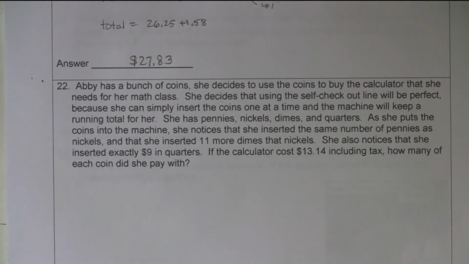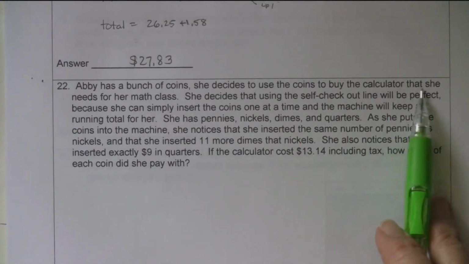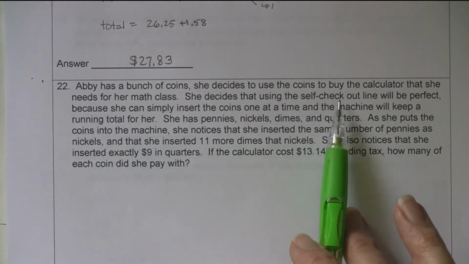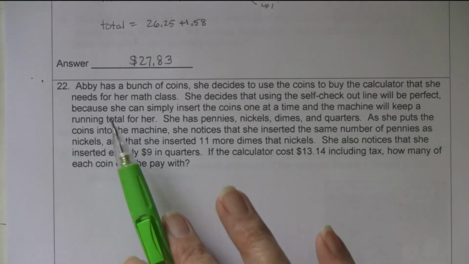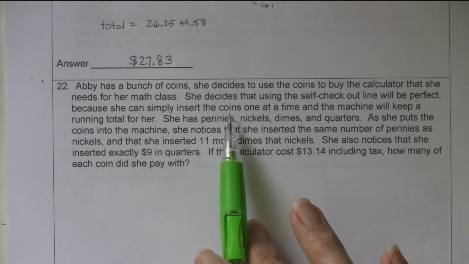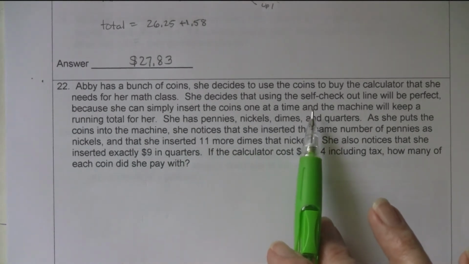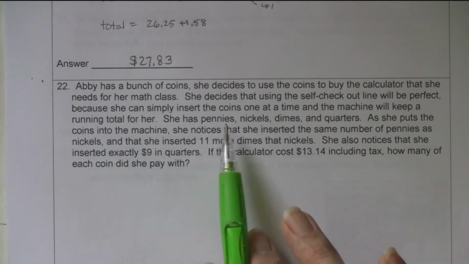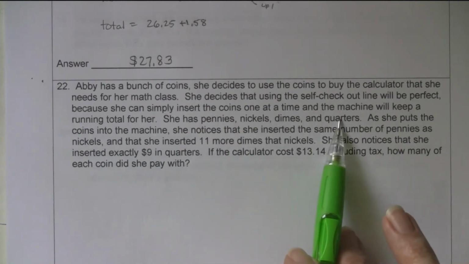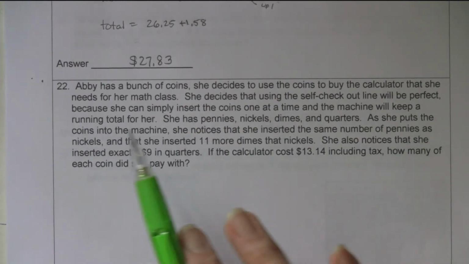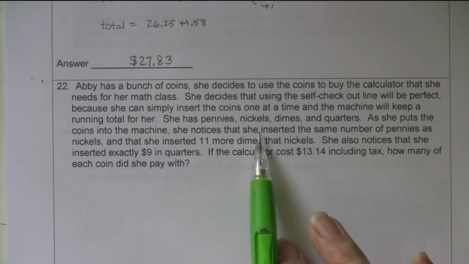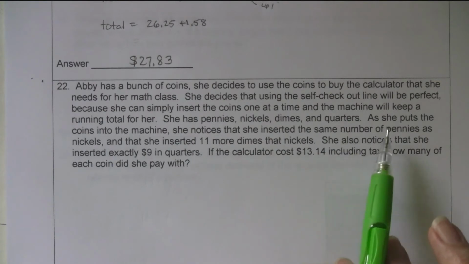Okay, Abby has a bunch of coins. She decides to use coins to buy the calculator that she needs for her math class. She decides that using the self-checkout line will be perfect because she can simply insert the coins one at a time, and the machine will keep a running total for her. She has pennies, nickels, dimes, and quarters.